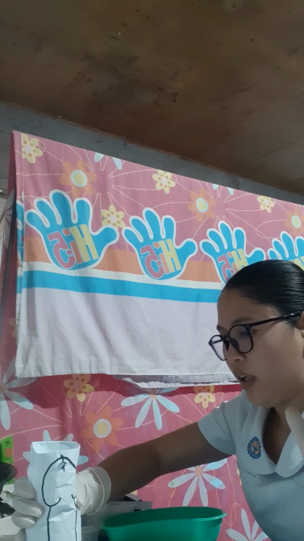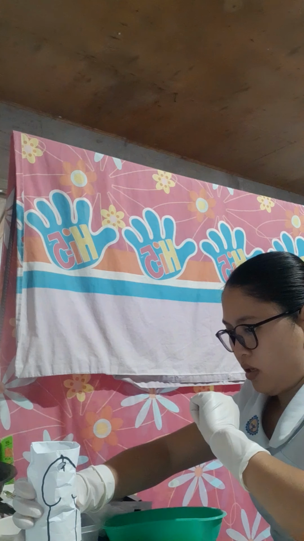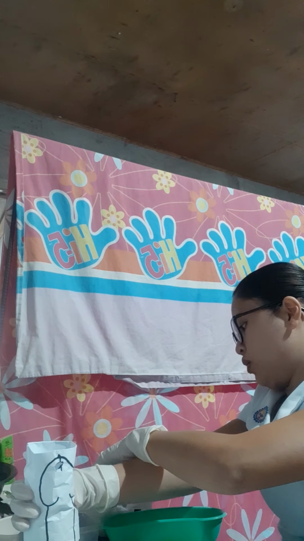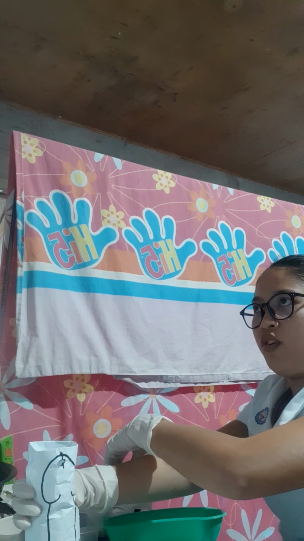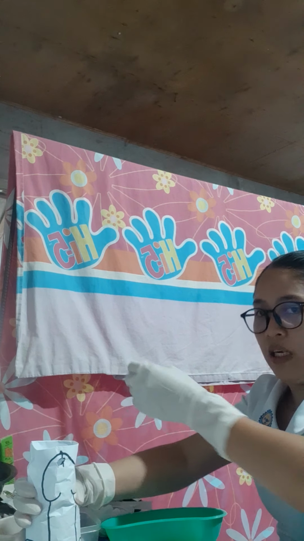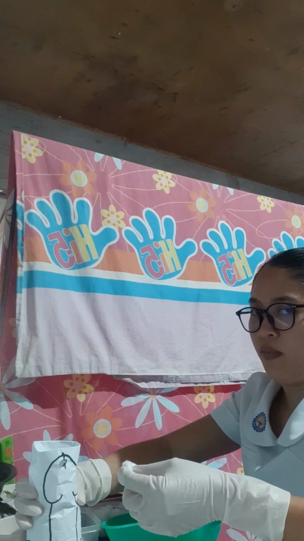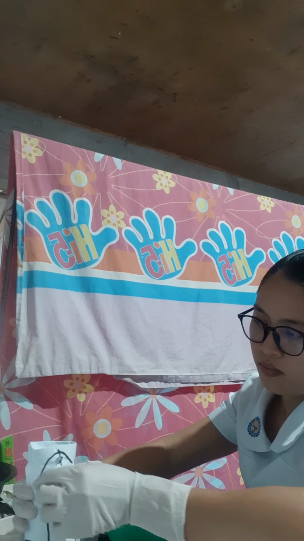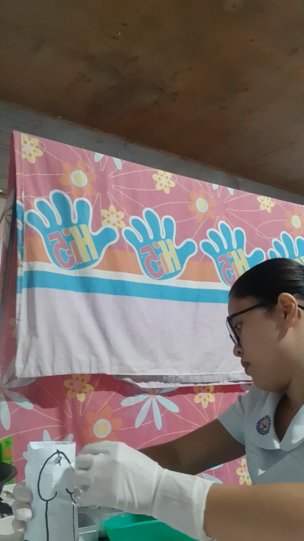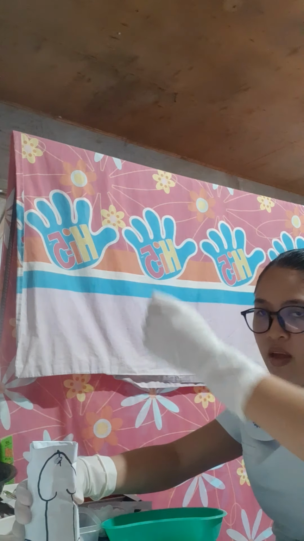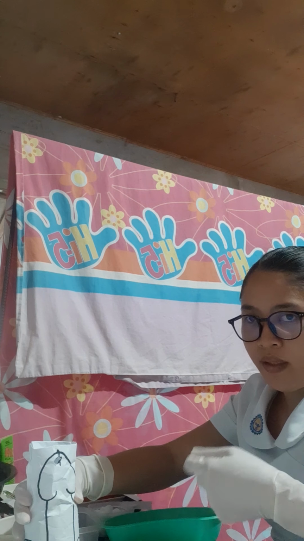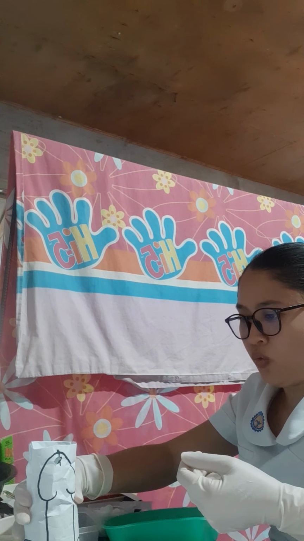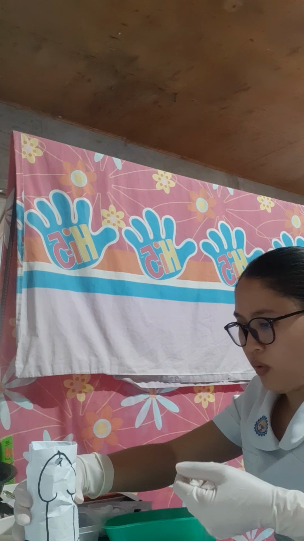With the dominant hand, pick up cotton balls and clean the penis. Move in a circular motion from the urethral meatus down to the glans. Then we're going to do it 2 times using clean cotton balls each time.